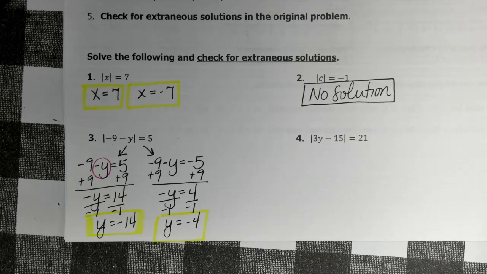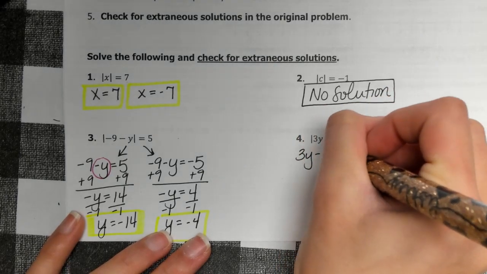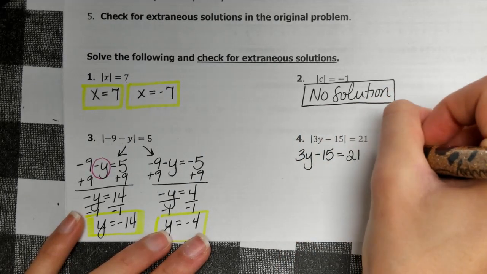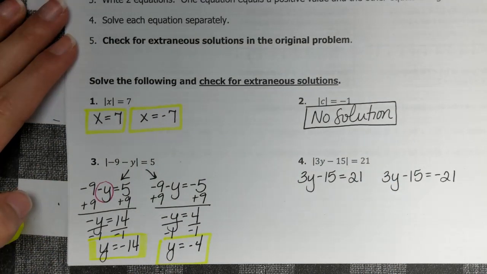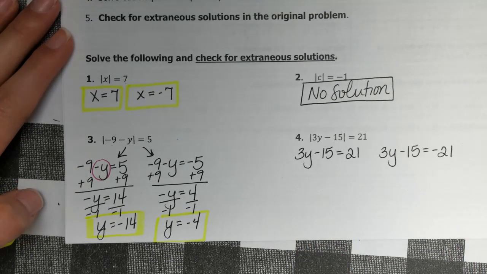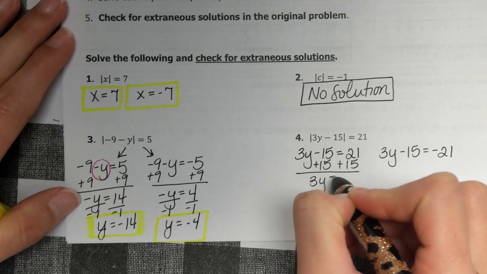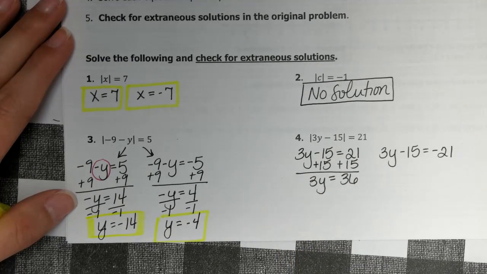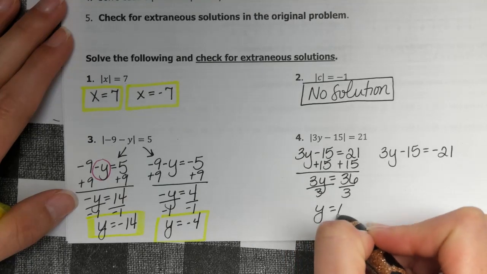All right, number 4. The absolute value of 3y minus 15 equals 21 is already by itself, so I can split: 3y minus 15 equals positive 21, and 3y minus 15 equals negative 21. And then how do I solve that? What's my first step? Add my 15. 3y is equal to 36. Divide by 3, and y equals 12.